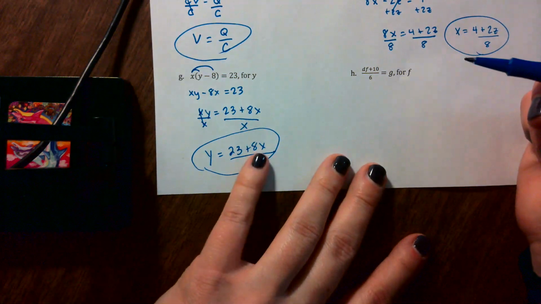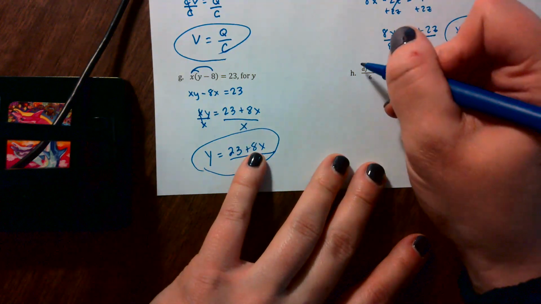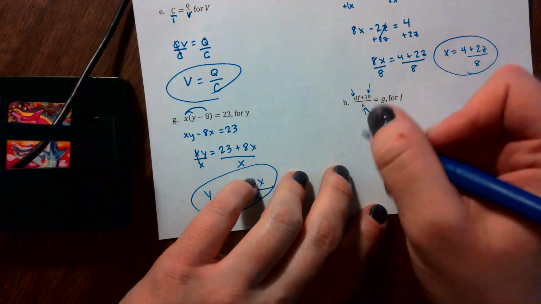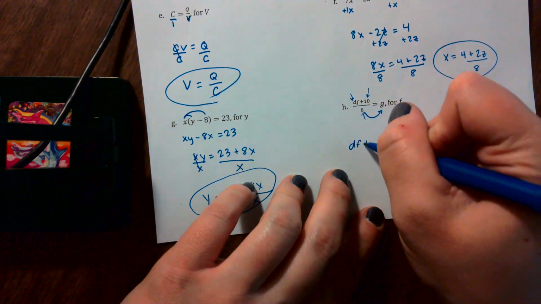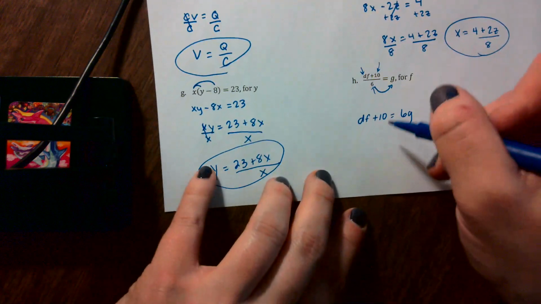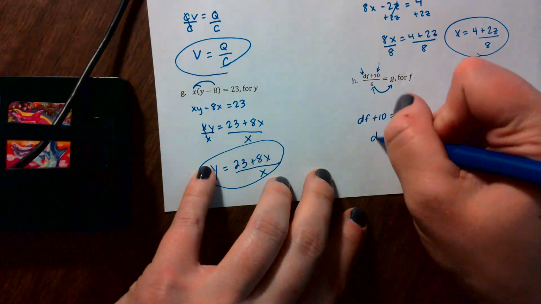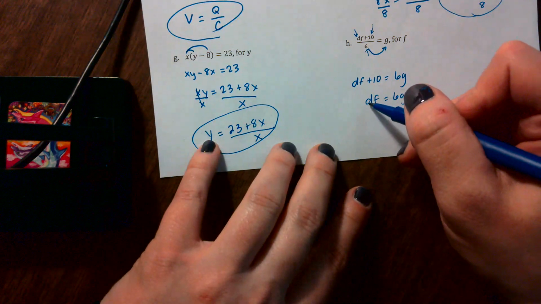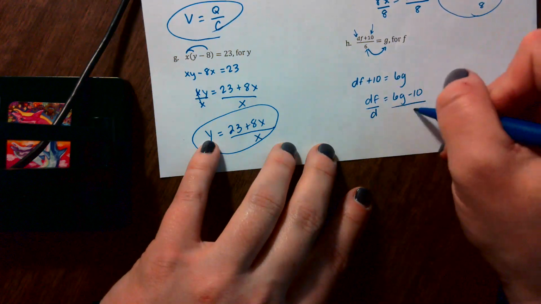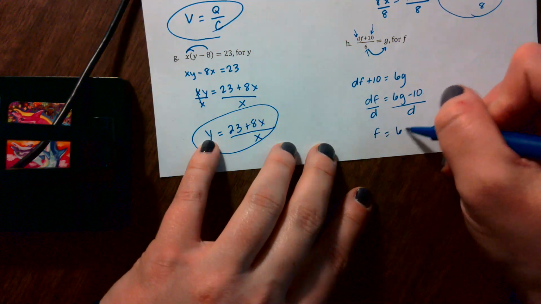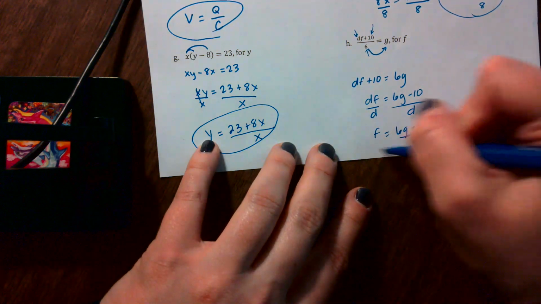Okay, you want to solve for f. So I need to get rid of d, I need to get rid of 10, and I need to get rid of 6. 6 is the furthest thing away, so I'm going to bring it to the other side with multiplication and get df plus 10 equals 6g. How do I get df by itself? By removing 10 with subtraction. And f is by itself by removing d, which we're going to use division, because it's beside it. When things are beside each other, that implies multiplication. And that's it.